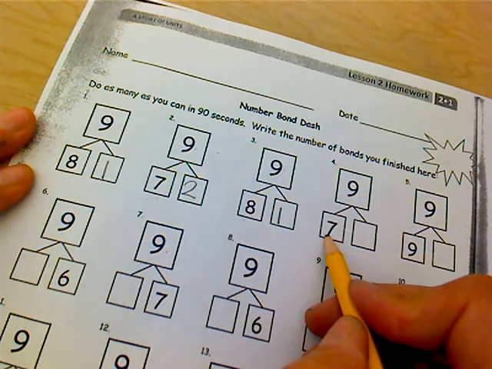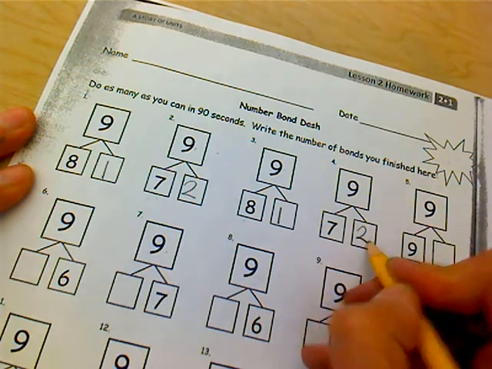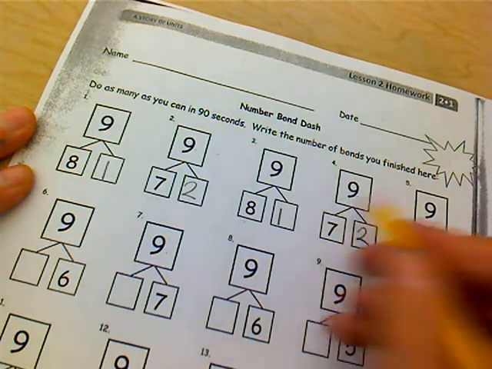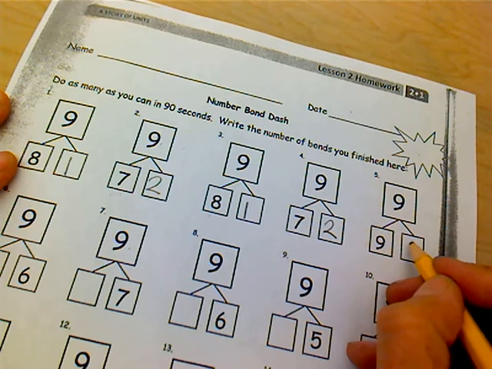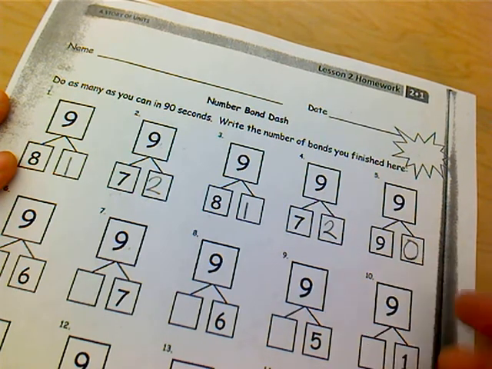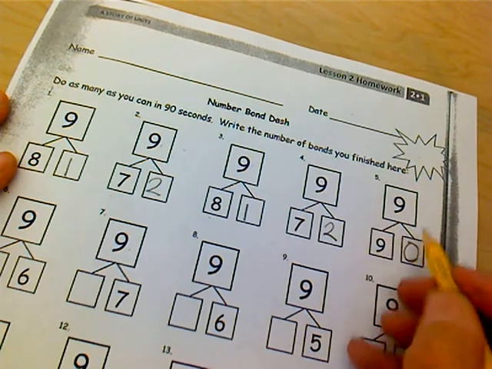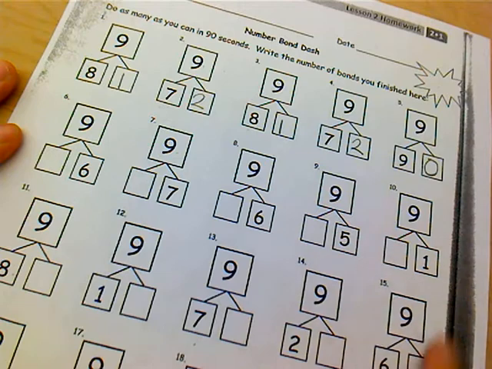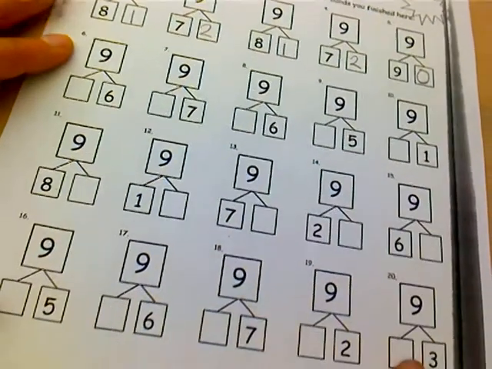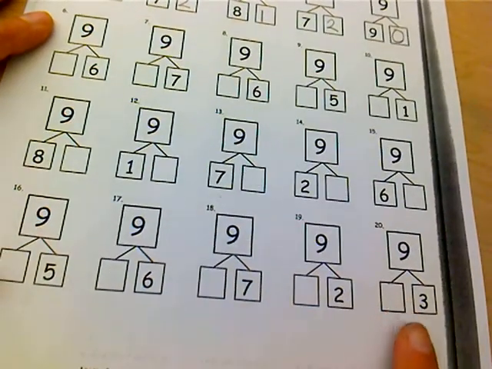What would I add to 7? Well, I would need to add 2. 7 plus 2 is 9. And what would I need to add to 9 to get 9? I hope that you would think that it would be 0. 9 plus 0 is 9. Now, you've got 6, 7, 8, all the way through 20 that you are going to try now without me.